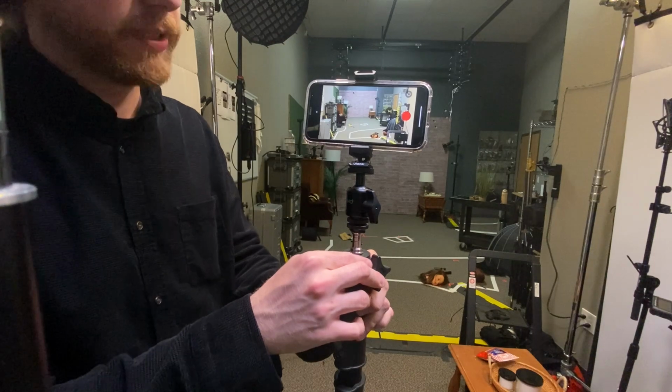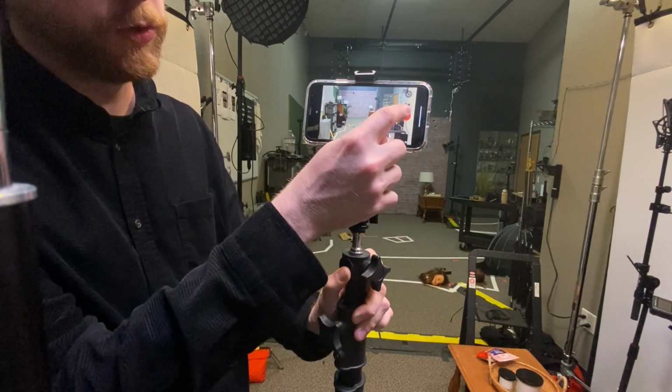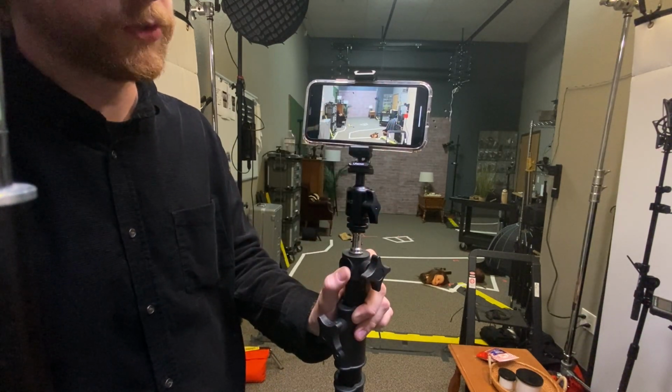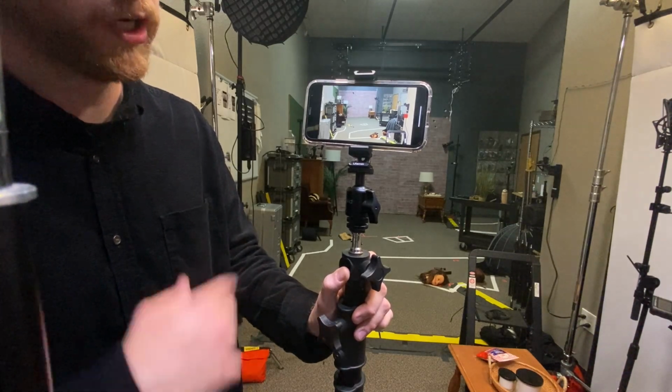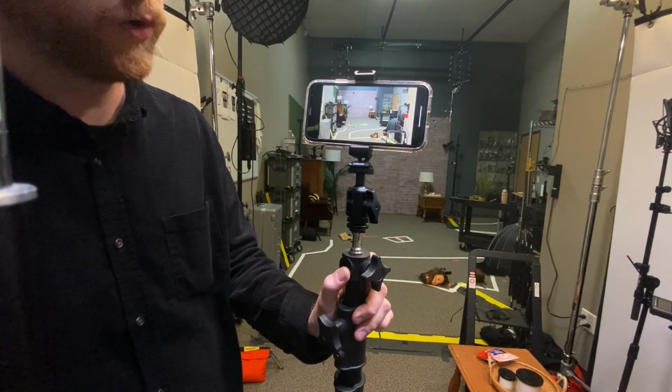In order to use the time lapse mode and to start a time lapse, you just click the red circle, and it turns into a red square. The red square means stop. So you're going to stop by pressing the red square whenever you're ready for it.